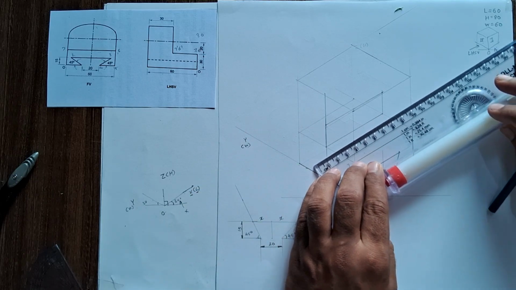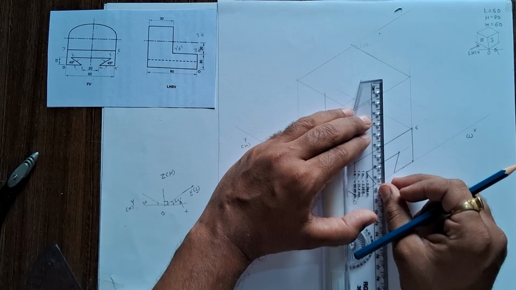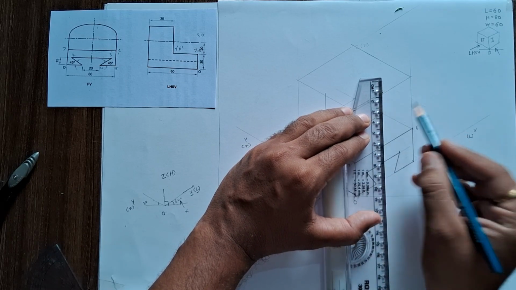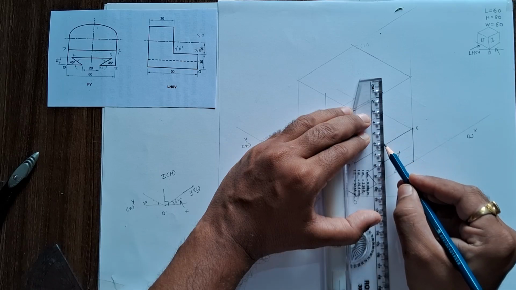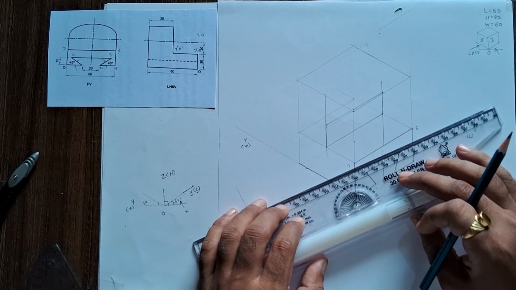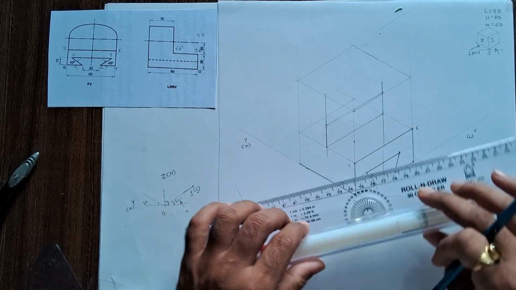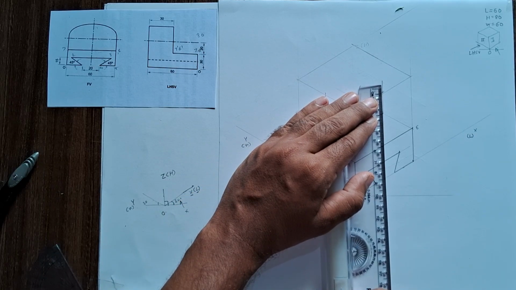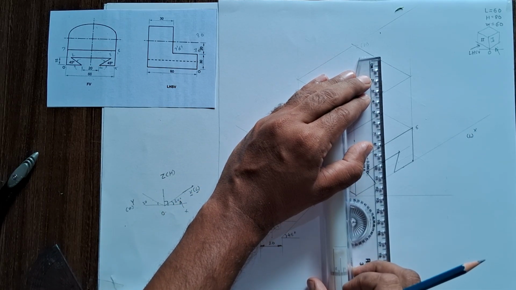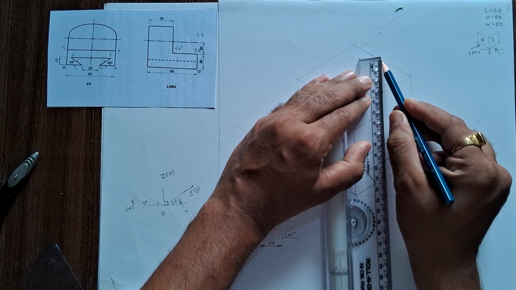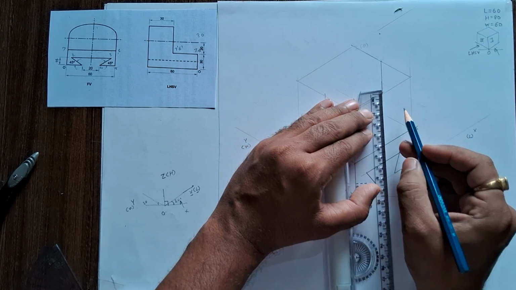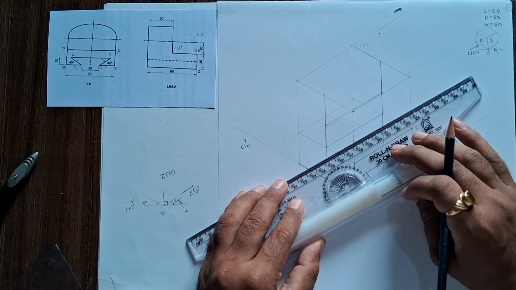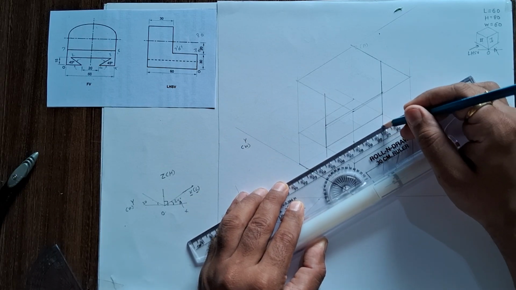Similarly, 30 mm and 30 mm. And 30. Now join all the end points.